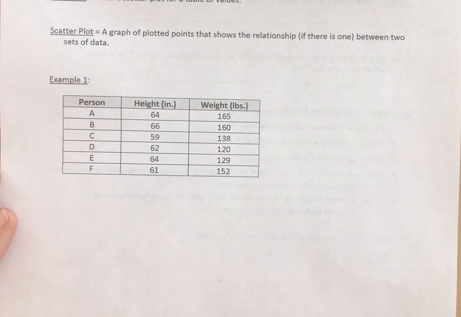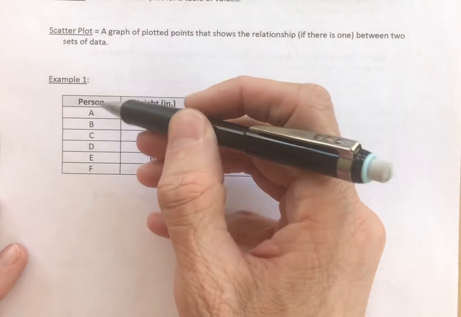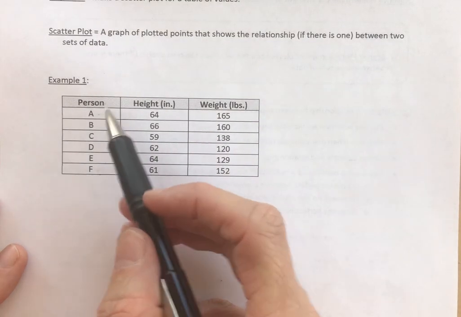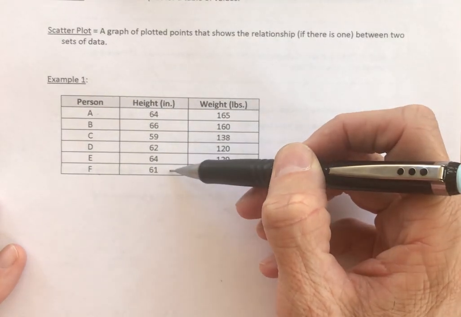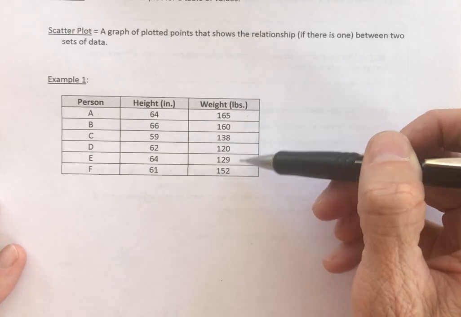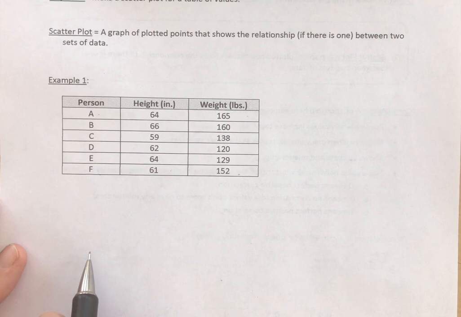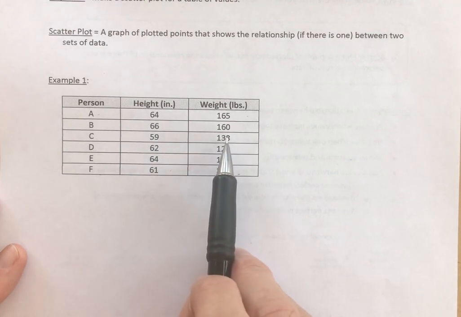Okay, so we have two sets of data here. Well, first off, we have 6 people, and for each person, our two sets of data are their height in inches and their weight in pounds. So is there a relationship between these two sets of data?